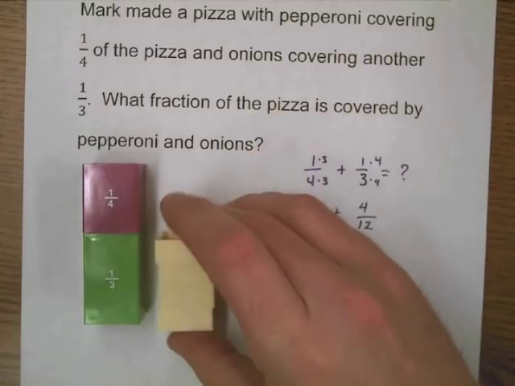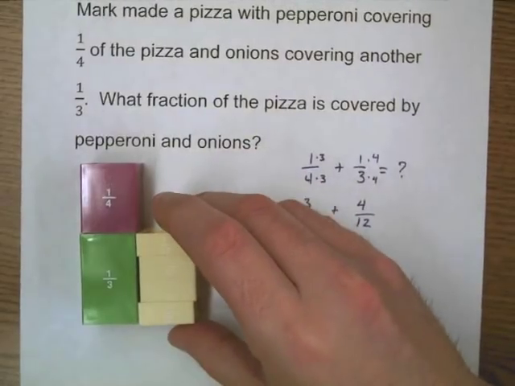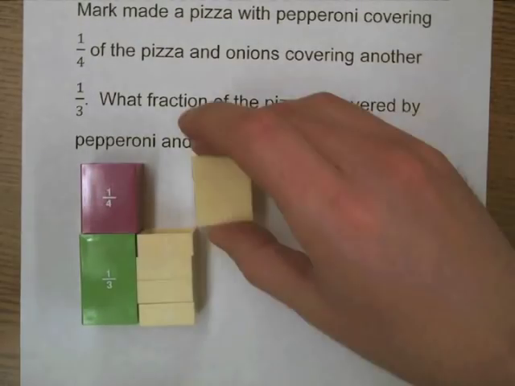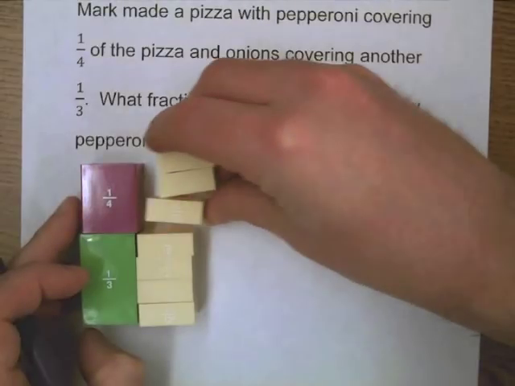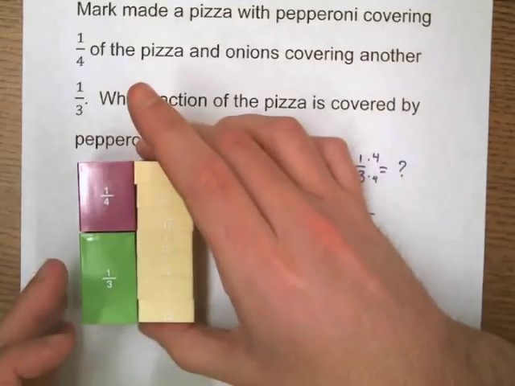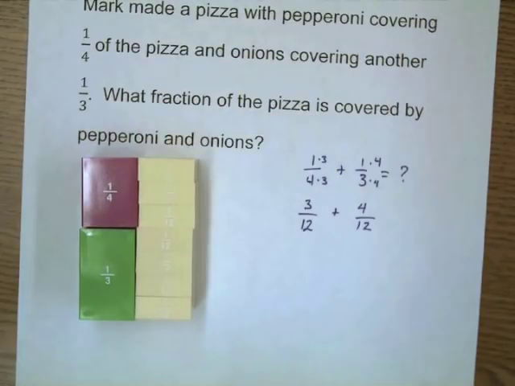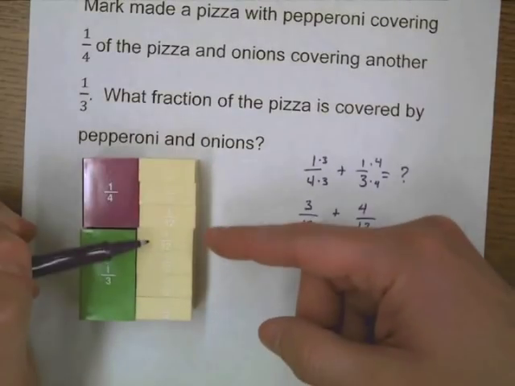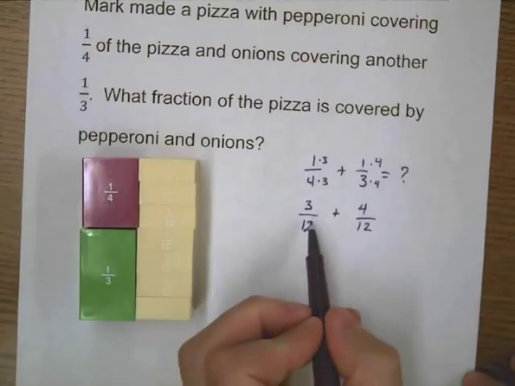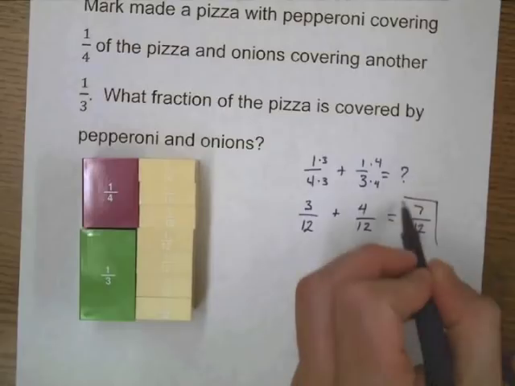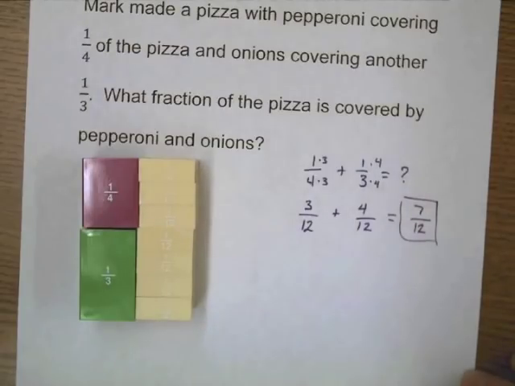Here are some 12th pieces. So here are 4/12 that are adding up to my 1/3, and here are 3/12 coming up to my 1/4. And now I can have similar sized pieces. Now I'm adding similar things. So if I have 3 of these and I have 4 of these, 3/12 plus 4/12 is equal to 7/12. So 7/12 of the pizza is going to be covered in both onions and pepperoni.